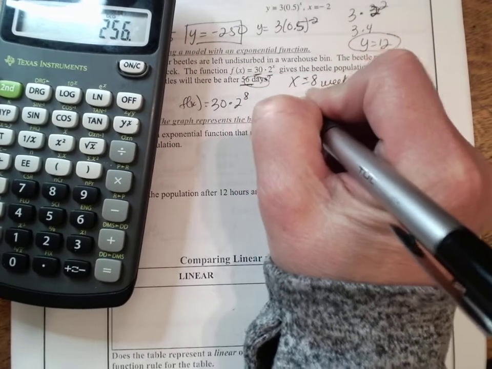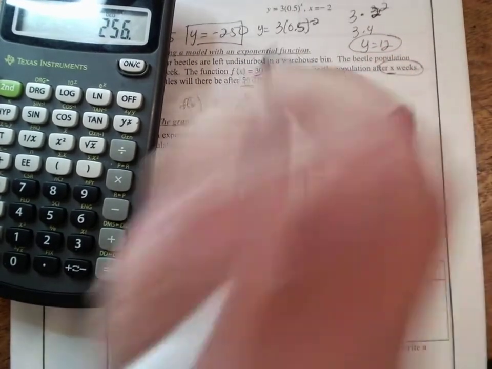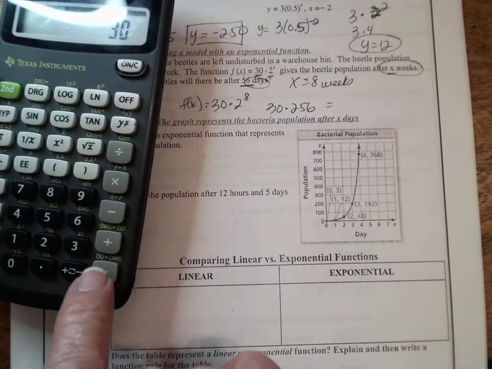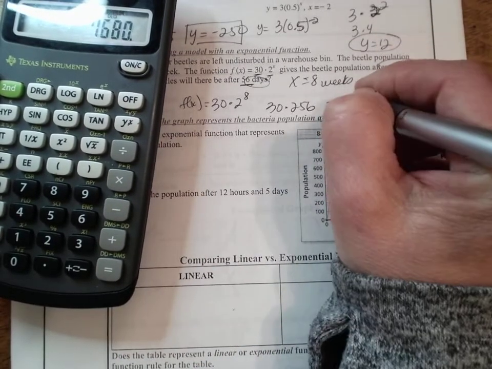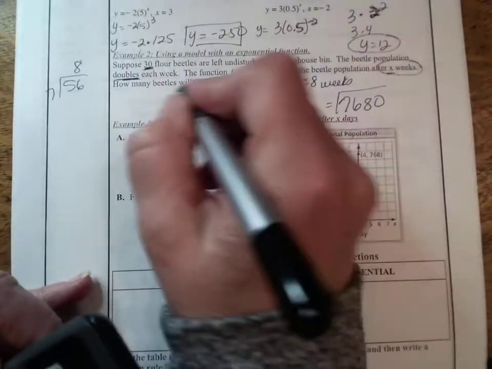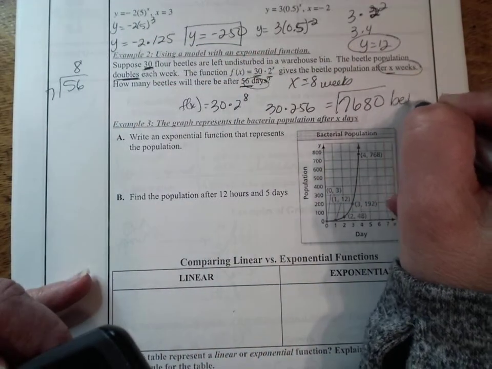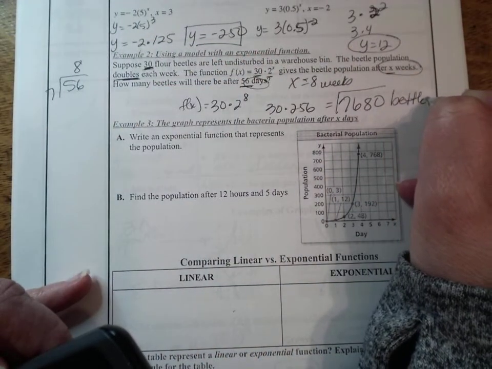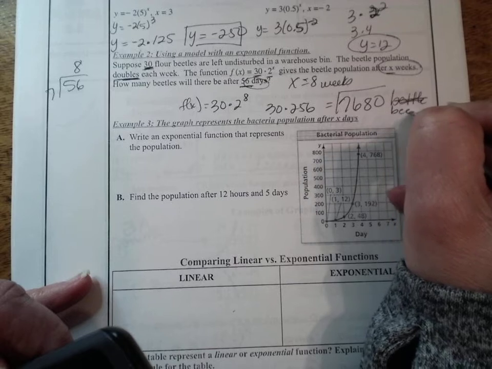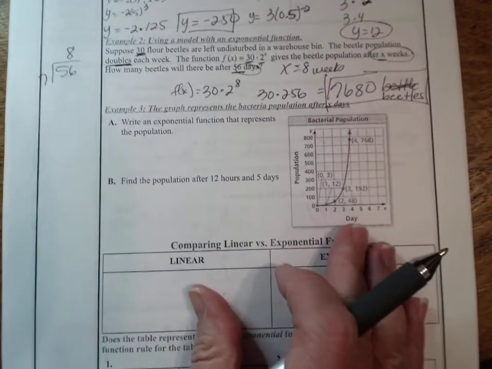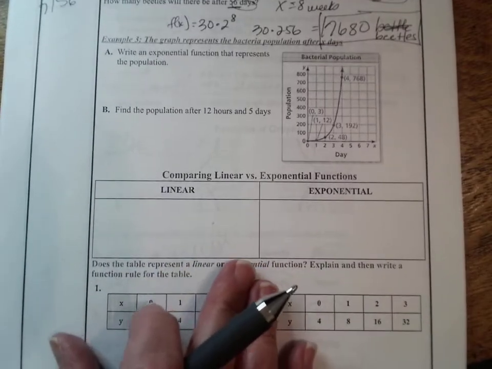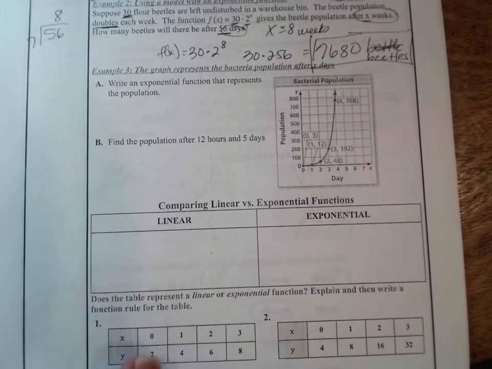So you have 30 times 256, which is 7,680. So there's going to be 7,680 of these beetles, which I'm going to look up. Oh, I spelled it wrong, B-E-E-T-L-E-S. So 7,680 beetles. Gross. It is what it is.